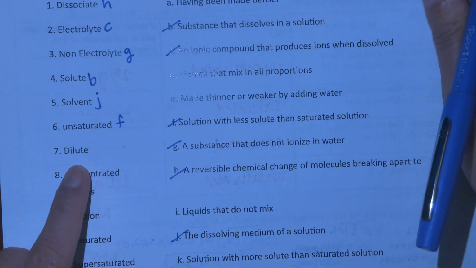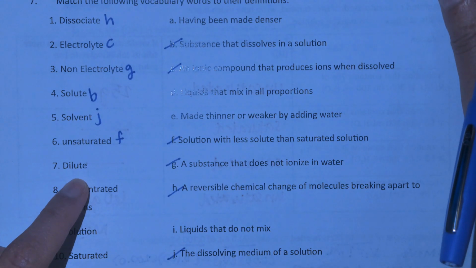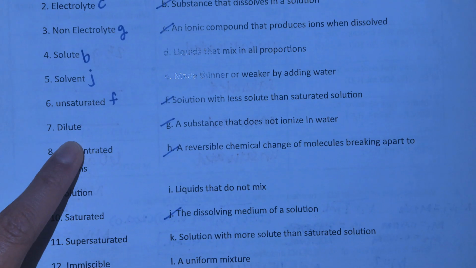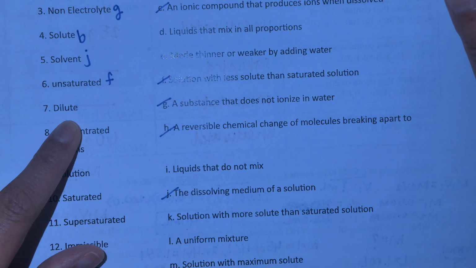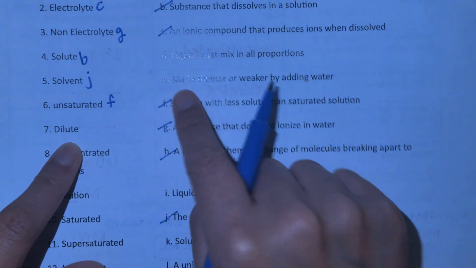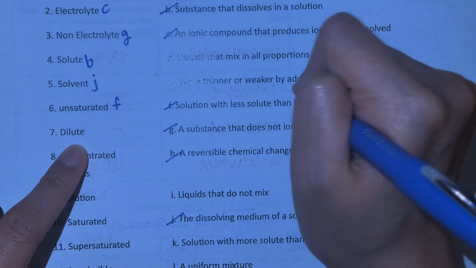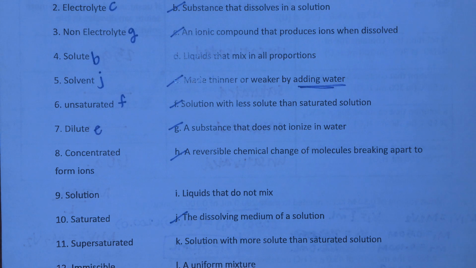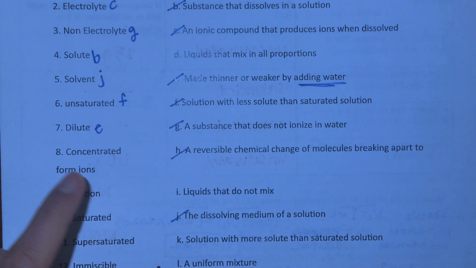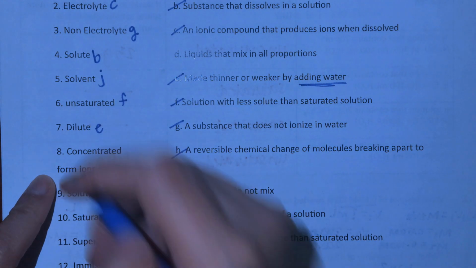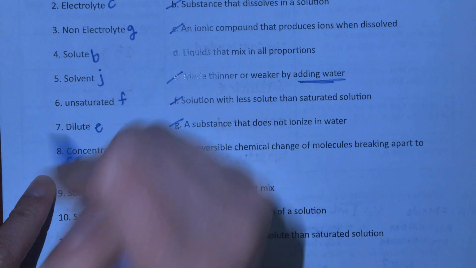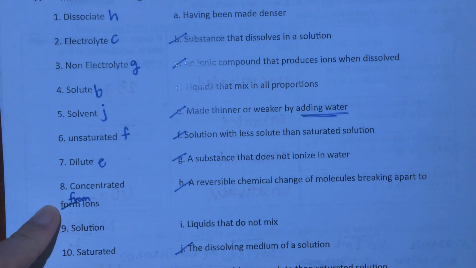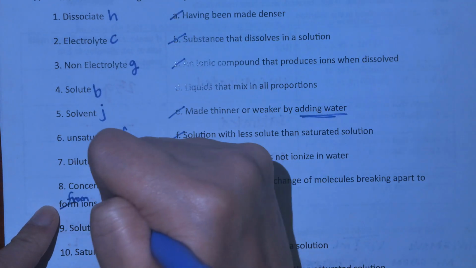Okay, dilute. When you dilute something, you make it thinner or you water it down. So where is that? There it is. I'm blind. Made thinner or weaker by adding water. Adding water is a key phrase. So E. Okay. Concentrated. I think that's from ions. Concentrated means it is made denser. It's thicker. So A.